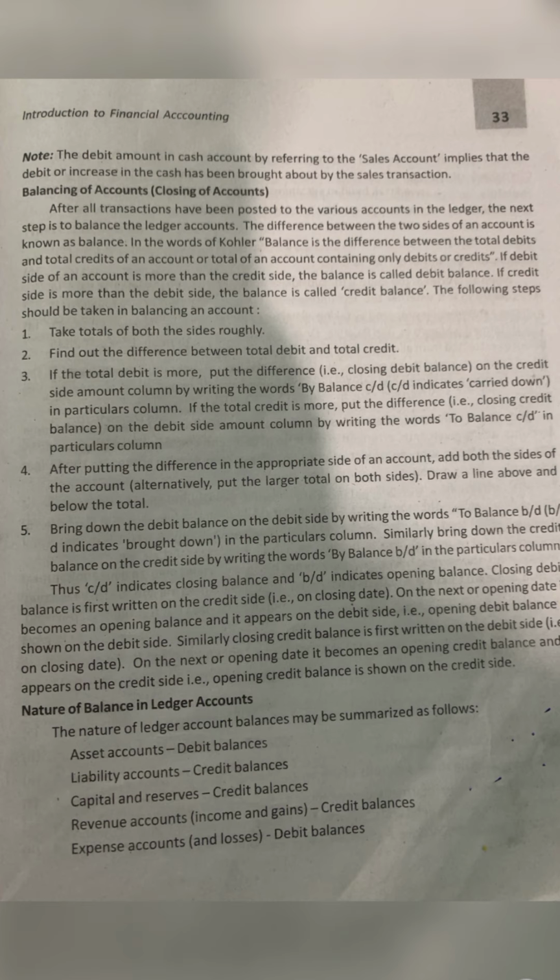5. Bring down the debit balance on the debit side by writing the words "to balance b/d", where b/d indicates brought down, in the particulars column. Similarly, bring down the credit balance on the credit side by writing the words "by balance brought down" in the particulars column. And c/d indicates closing balance and b/d indicates opening balance.